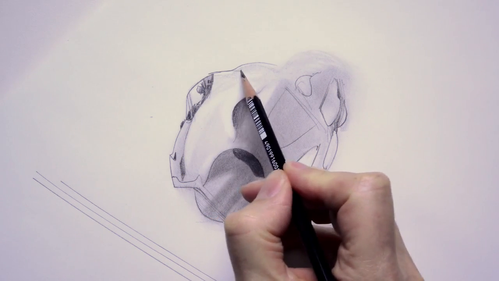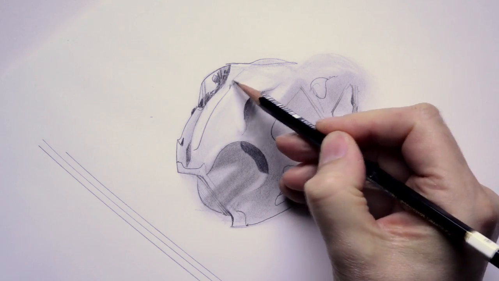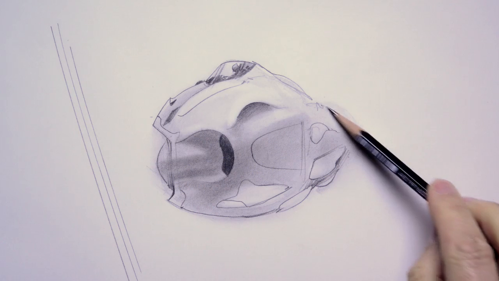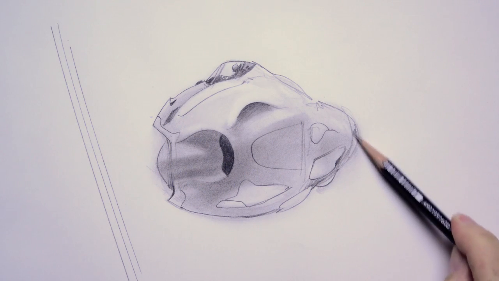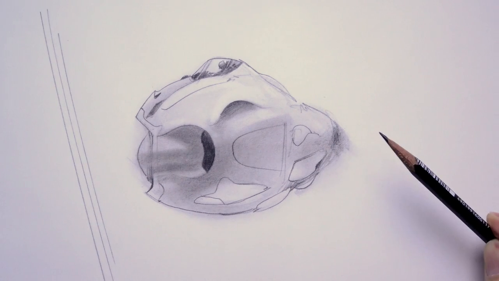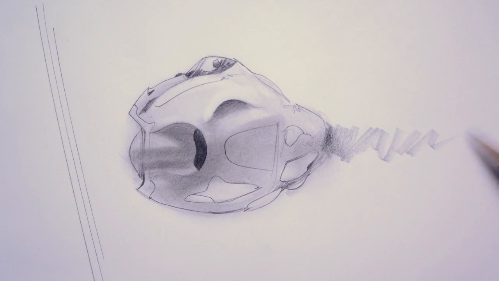Let's just add a little silhouette to this thing so it feels a little bit more finished. And then just a little bit more weight here. Some sort of engine exhaust. This isn't a very green tech machine, so I'm going to just scruff some smoke coming out the back.